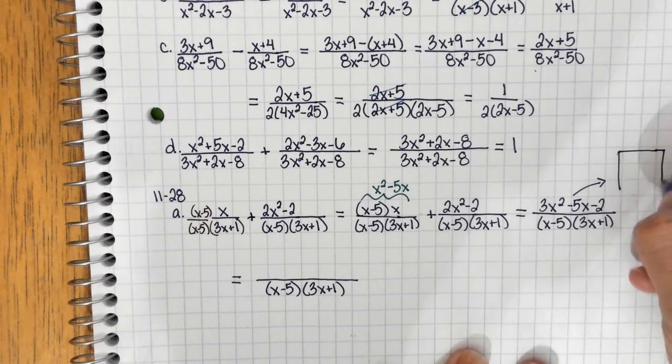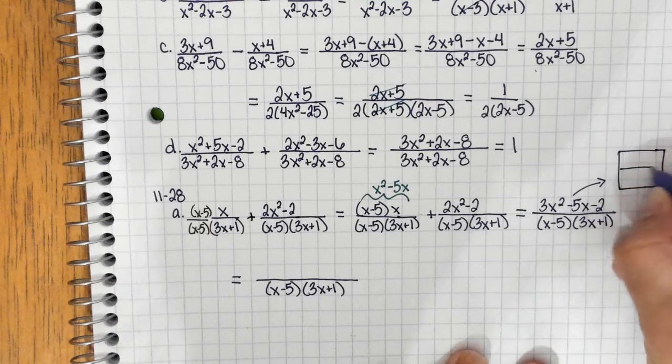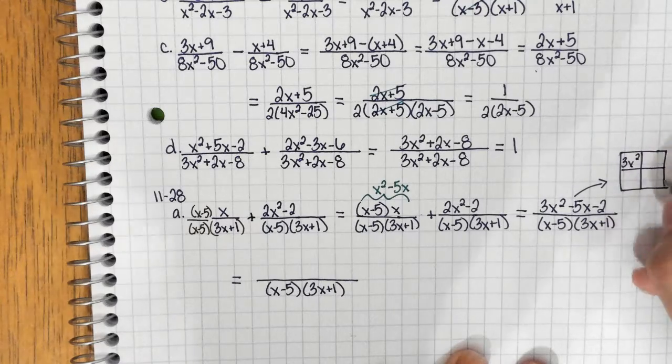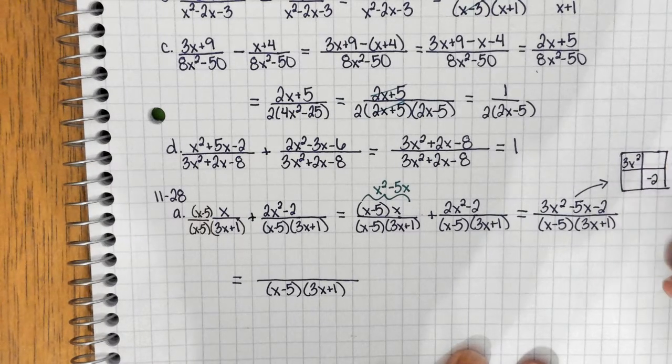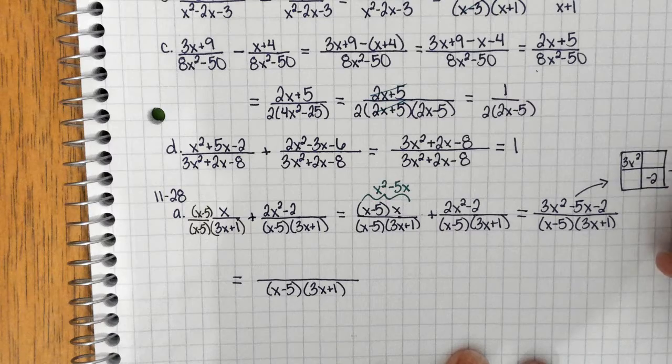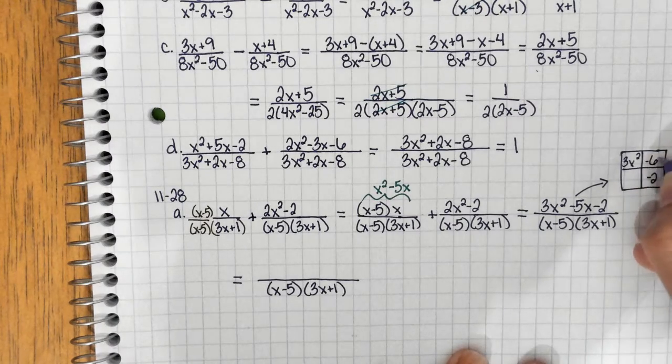You could do all of your factoring off to the side for the problem. So 3x squared, negative 2, that's negative 6x squared and negative 5x, which would give you negative 6x and x.